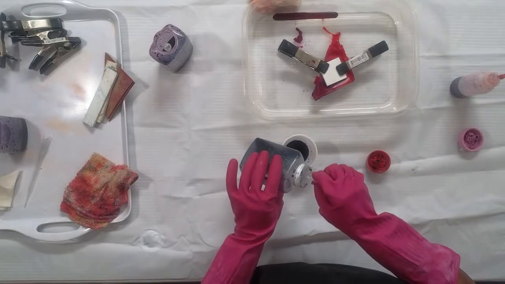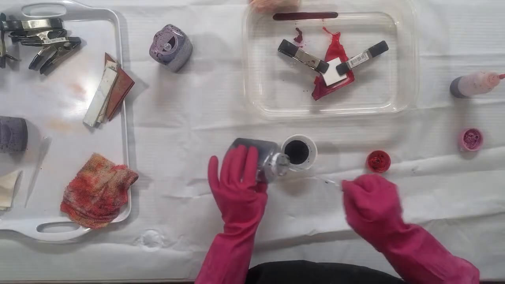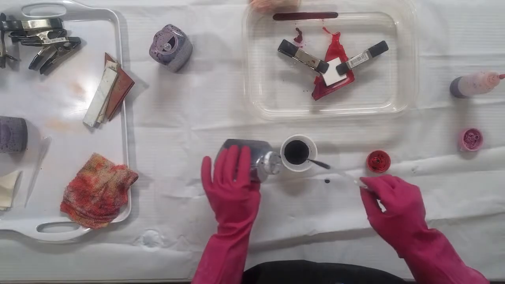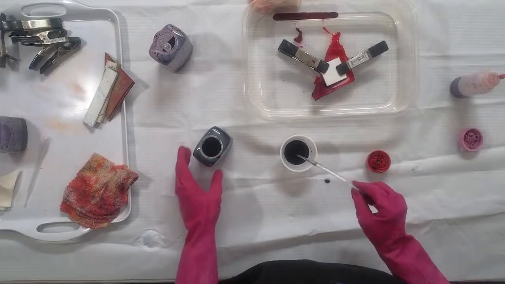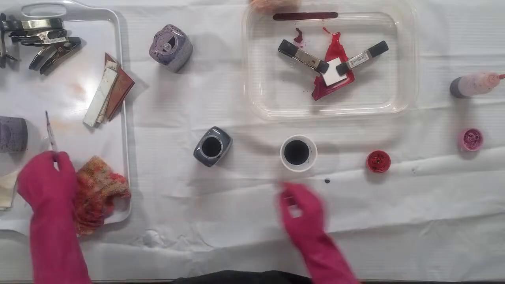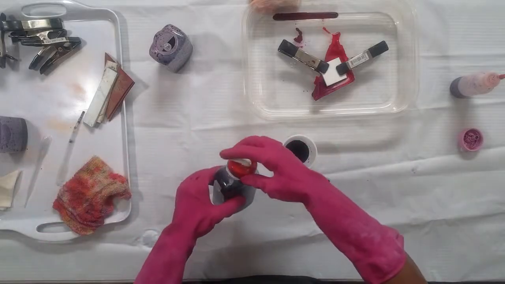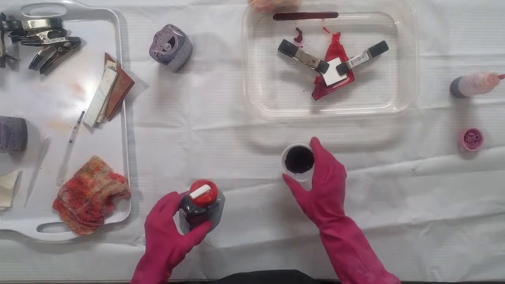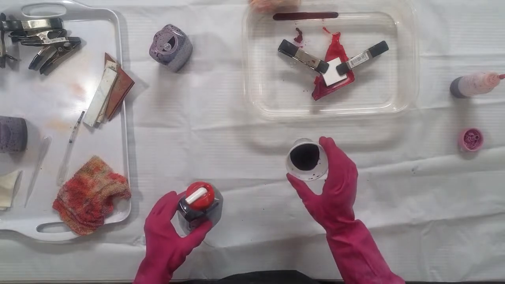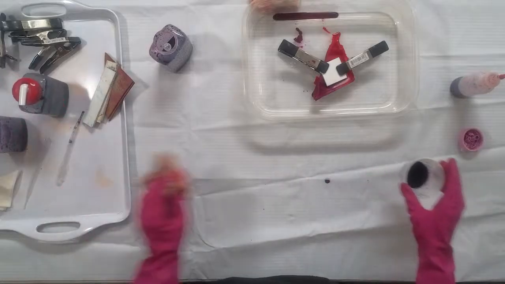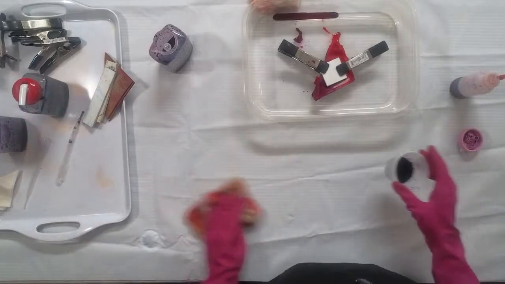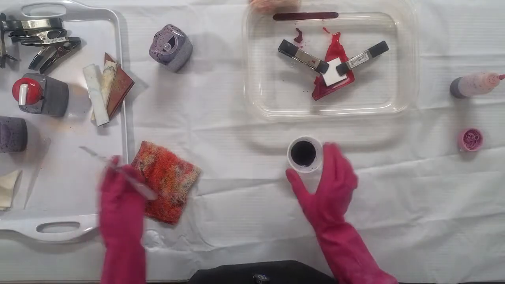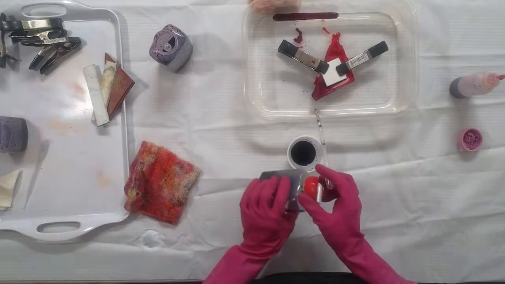I think I'm going to add a little more. I found from working with violet before, a violet that I mixed, that it took a lot of the neutral gray to tone it down. I think I'm going to still add a little bit more.